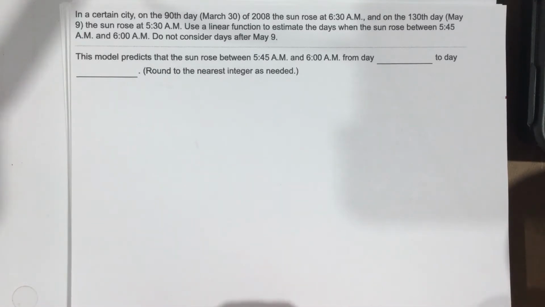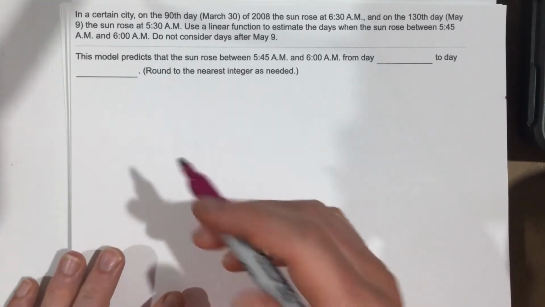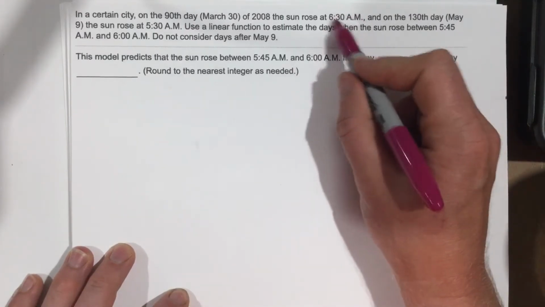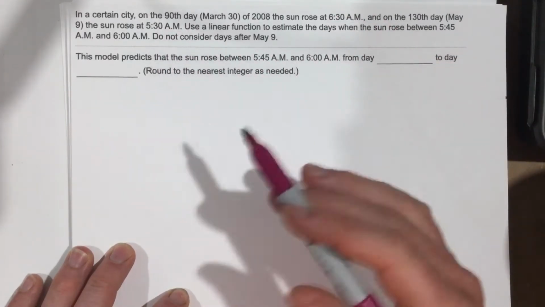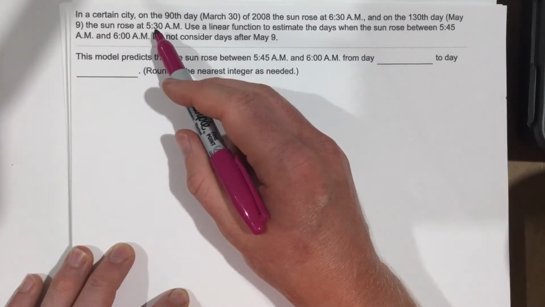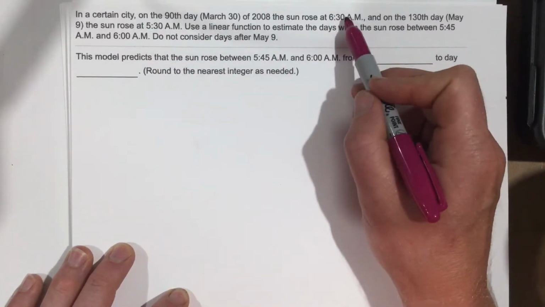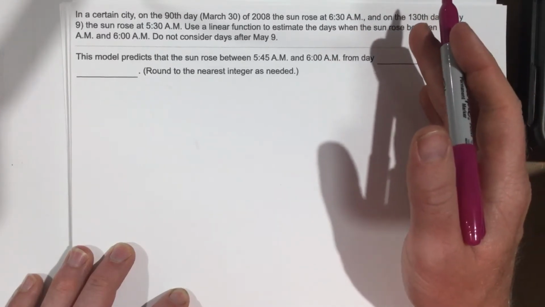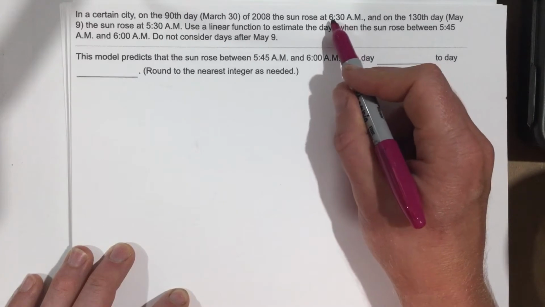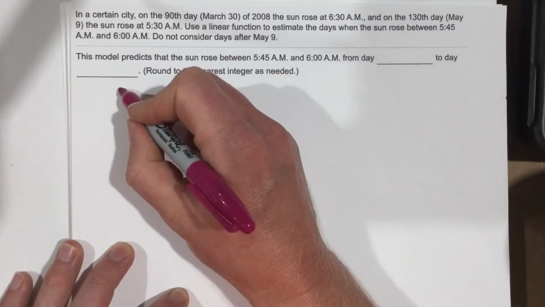So the first thing we want to do is write out our coordinates to actually make our function. But I want to take 6:30 a.m. and 5:30 a.m. and break them down into something that's easier to figure out. So I'm going to use the minutes after midnight.